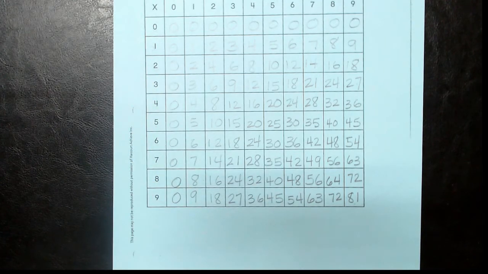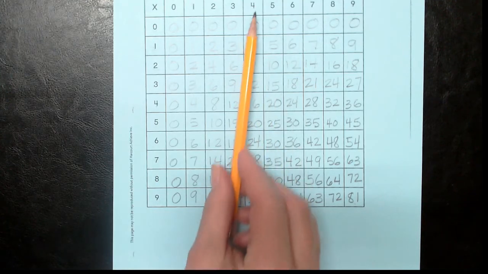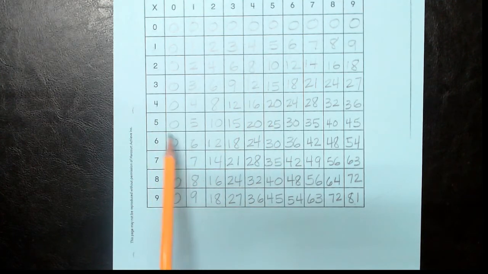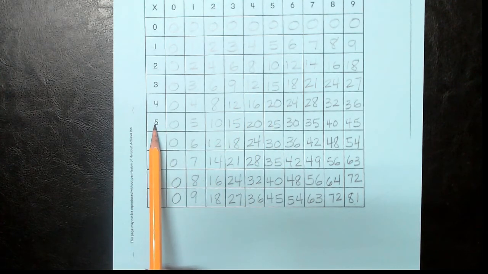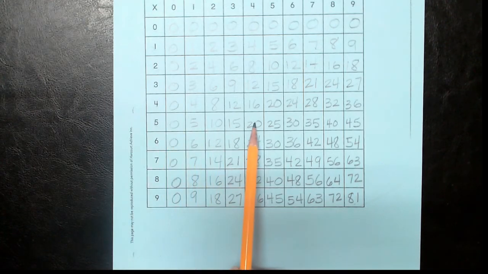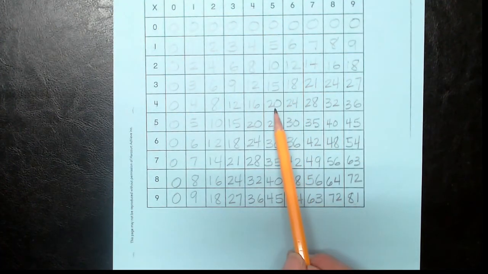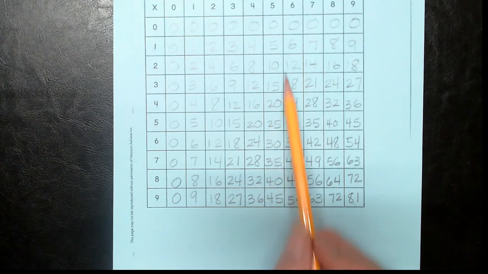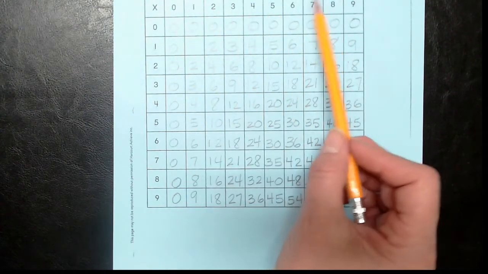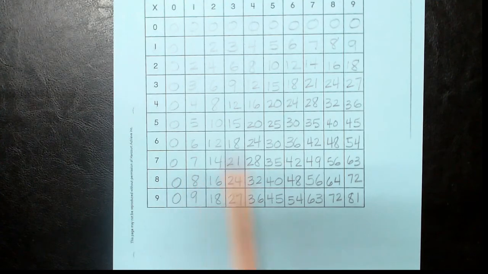And this can help you if you need to figure out what the answer is when you multiply two numbers. You go with the one side, 5 and 4. 5 times 4, 5. Go across to the 4 row. Answer is 20. Or the other way works too. 5 and down to the 4 row. The answer is 20. So either way, whether you go across and then down or down and across, you come up with the same answer.